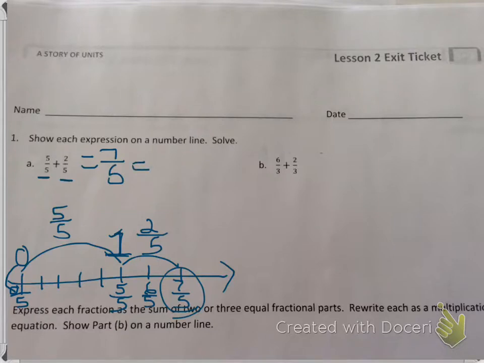Now, I want to simplify this fraction because when my numerator is bigger than my denominator, that's called an improper fraction, and I don't want to leave answers in improper form. I want to put them into a mixed number. So I can do that by noticing that 5/5 is equal to 1. So I can pull out that 1. And then I can say, well, what do I have left over after that 5/5? I have 2/5. So 7/5 is equal to 1 and 2/5. Okay?